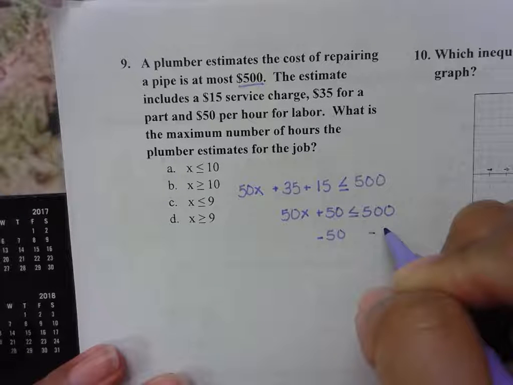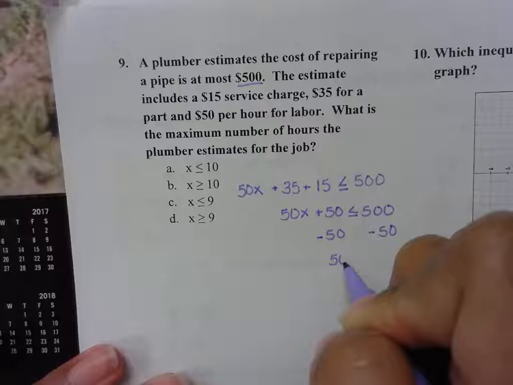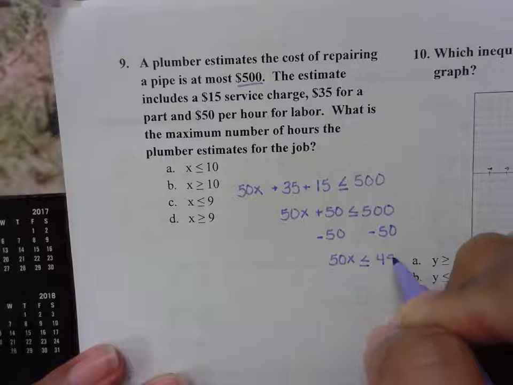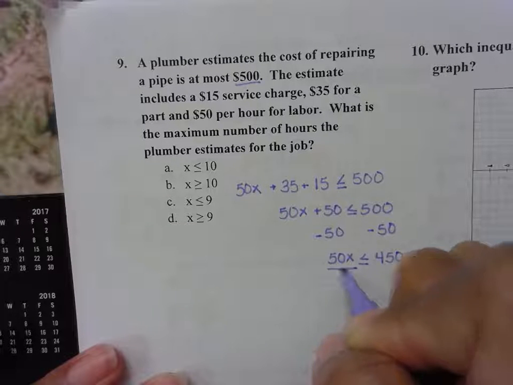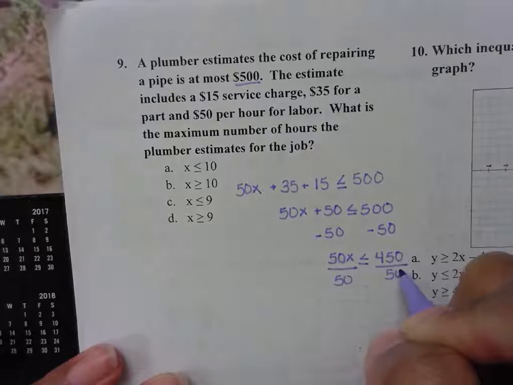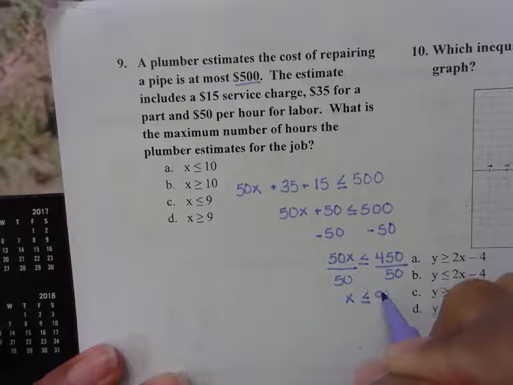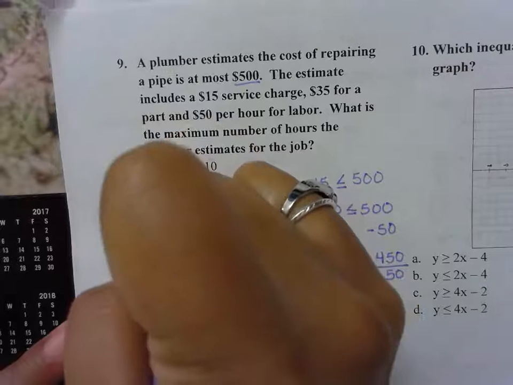So I subtract 50 from both sides. I now have 50x is less than or equal to 450. Since it's 50 times x, I'm going to divide by 50 and get x is less than or equal to 9. So my answer choice is C.